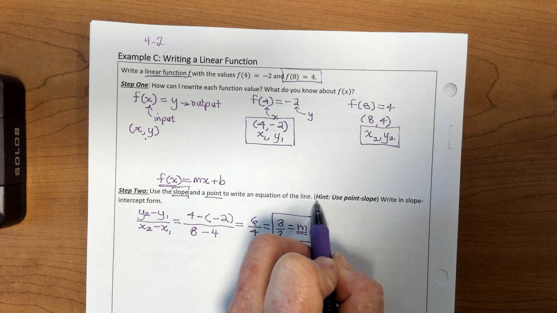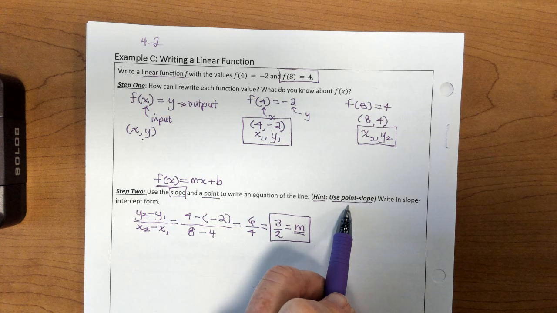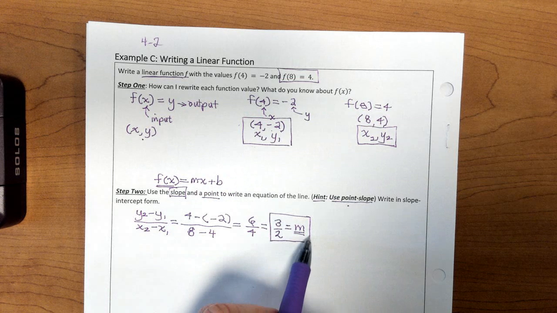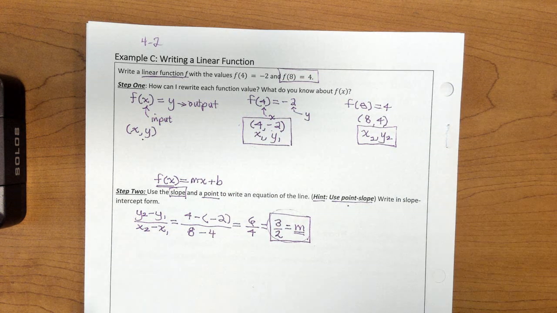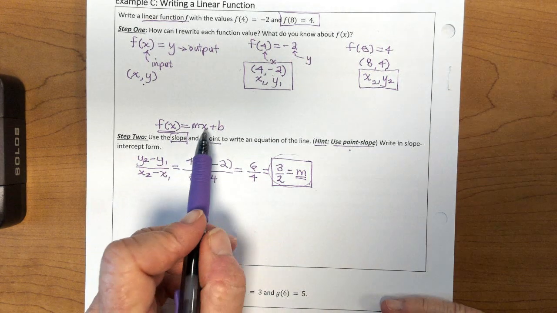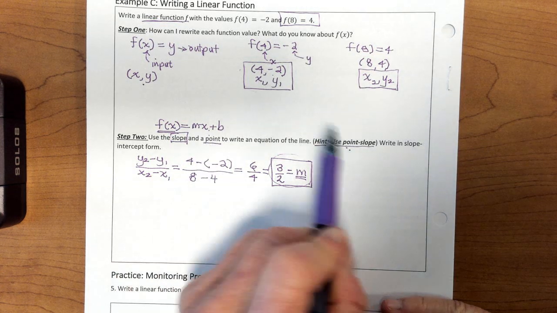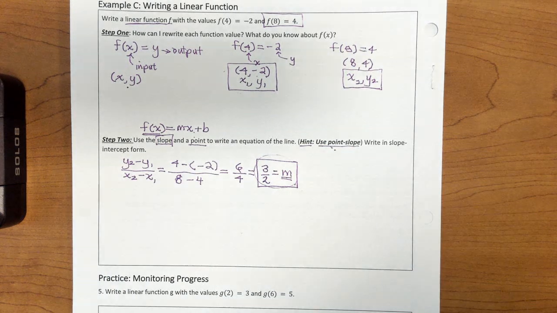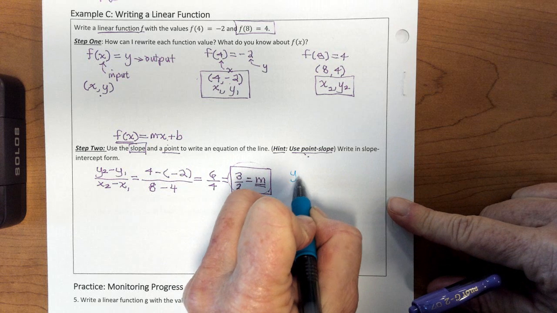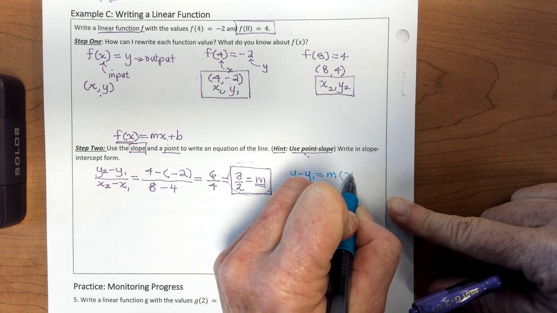And it says up here to use the point slope form. Well, why do I want to use the point slope form? Because I have a point right here, and I have my slope. And I could easily write a linear function in y is equal to mx plus b by first taking point slope and then converting it. So let's go ahead and use the point slope. I'm going to write y minus y1 is equal to m times x minus x1.